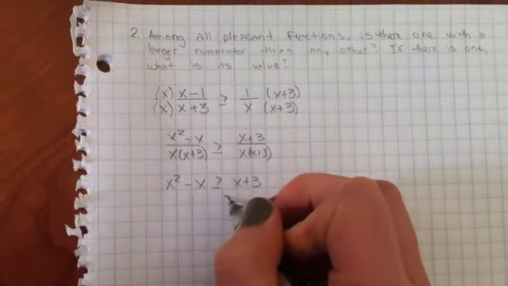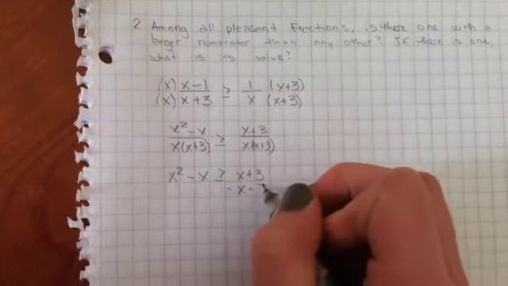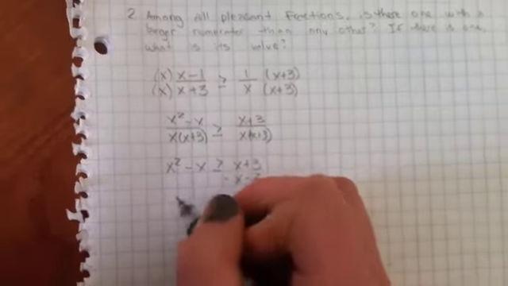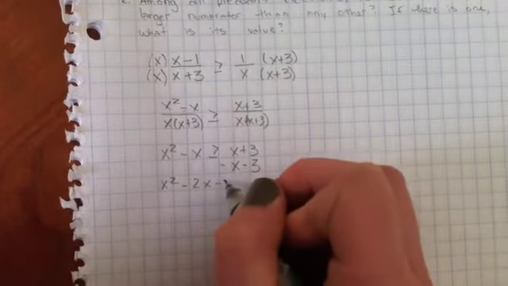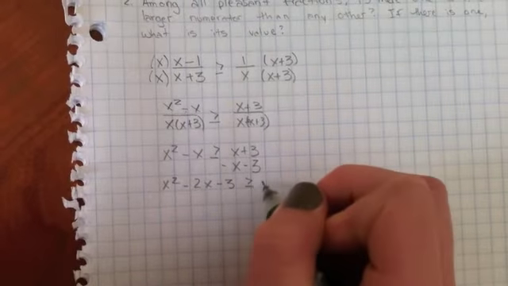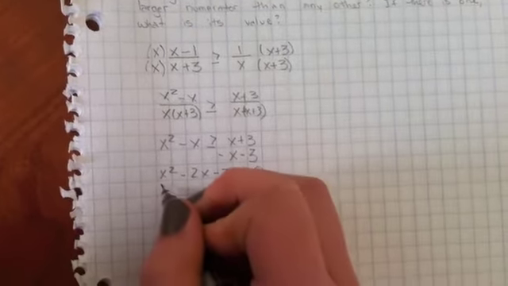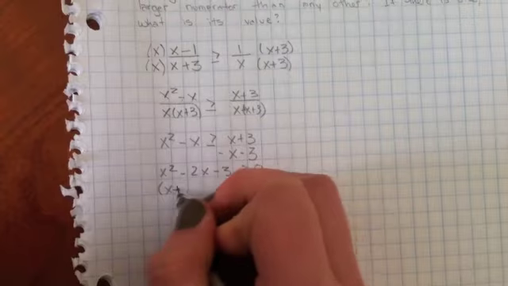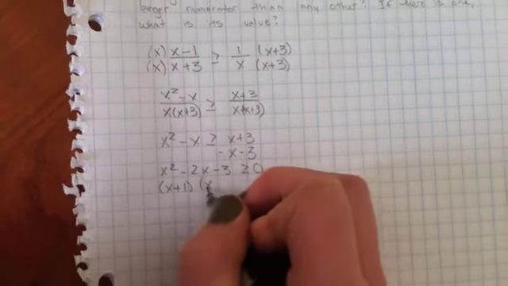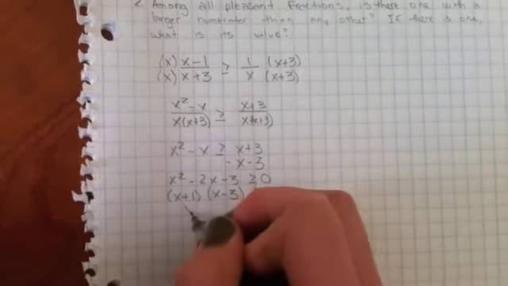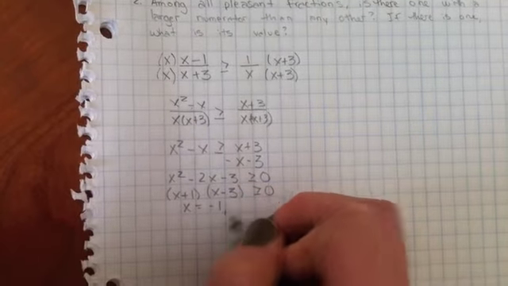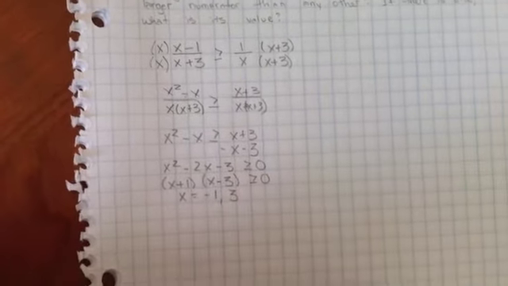And we're going to subtract this side so that you get 0. So x squared minus 2x minus 3 is greater than or equal to 0, and you get the factors x plus 1 and x minus 3, so x equals negative 1 or 3.